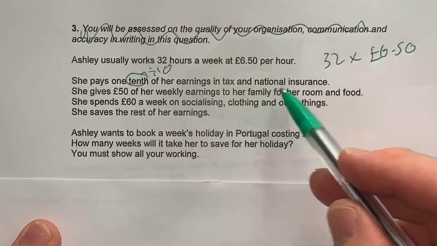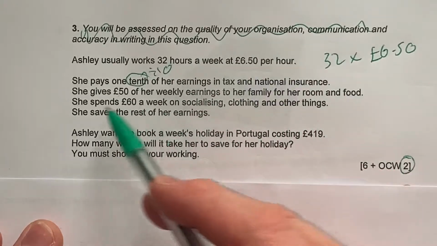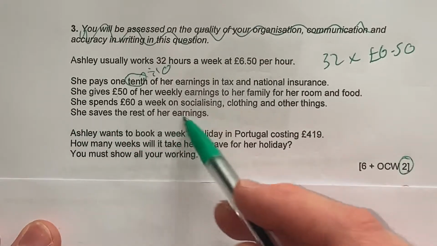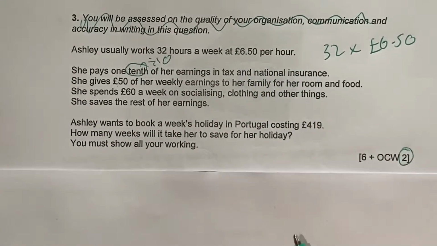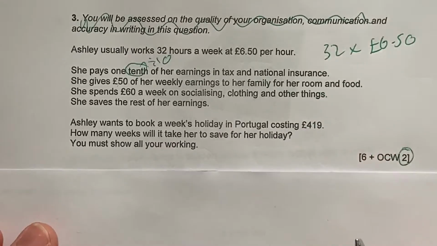She pays 1/10, which is the same as dividing by 10, of her earnings in tax and national insurance. She gives £50 of her weekly earnings to her family. She spends £60 a week on socialising and other things, and then the rest she saves. Ashley wants to book a week's holiday in Portugal, costing £419. How many weeks will it take her to save?